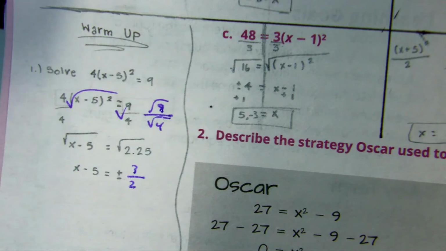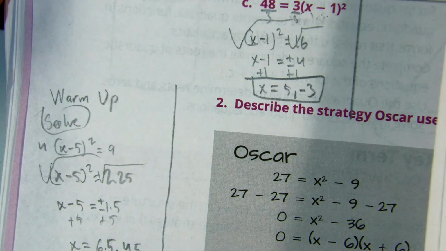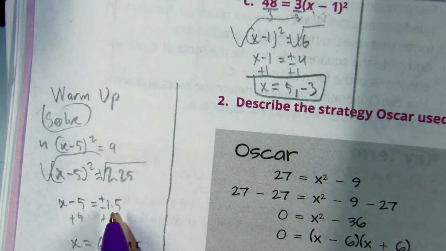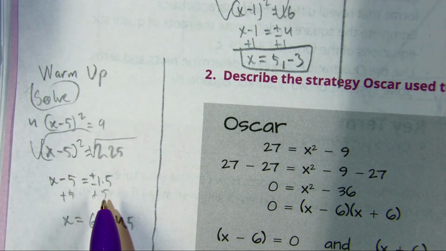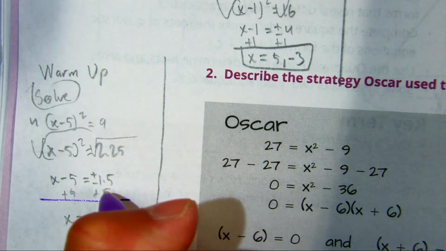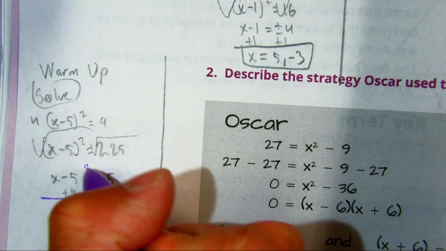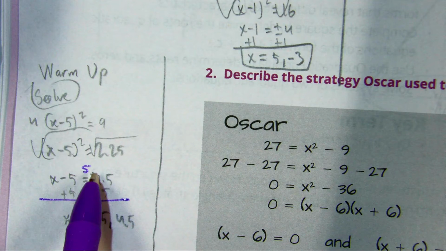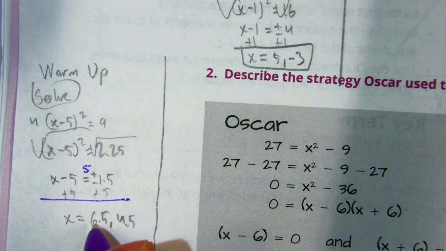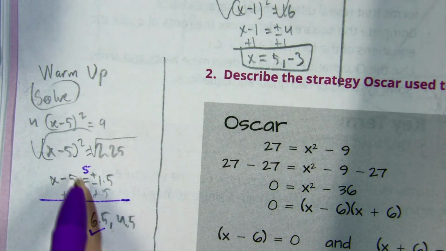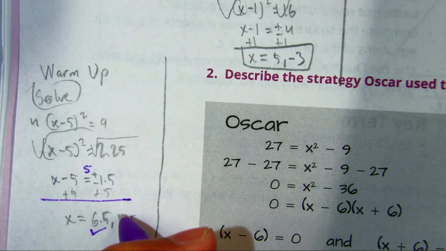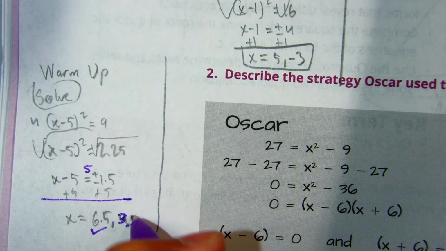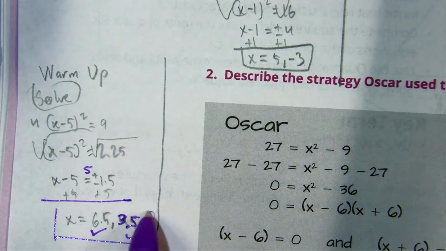Let's see what the next student has here. So 3/2 and 1.5 are exactly the same, and then they added the 5. So that is correct. The 5 should be in front, and you should have 5 plus 1.5, which they got 6.5. And 5 minus 1.5 would give you 3.5. So this would be your answer in decimals.